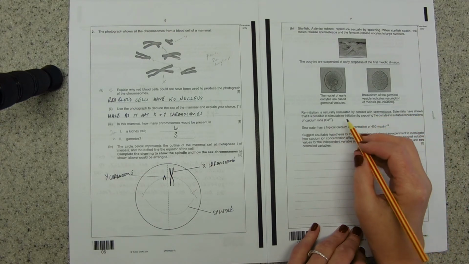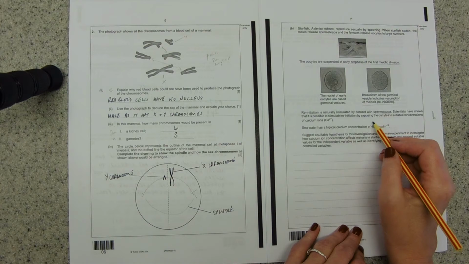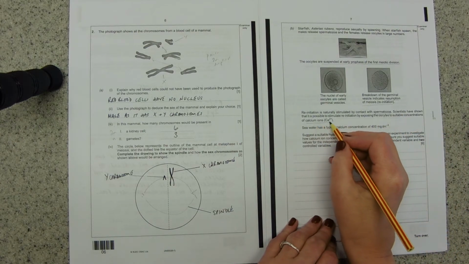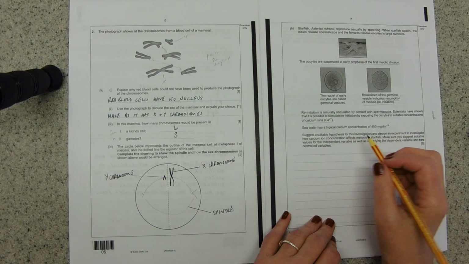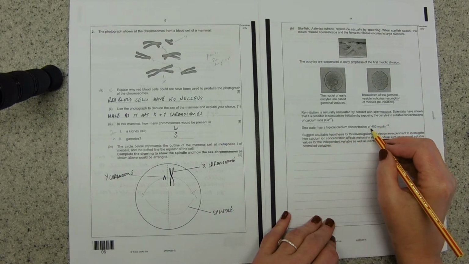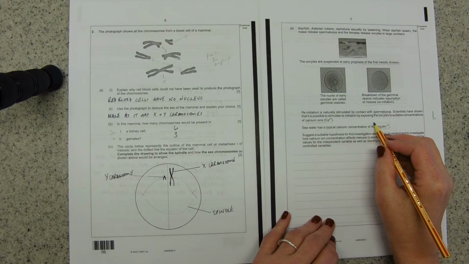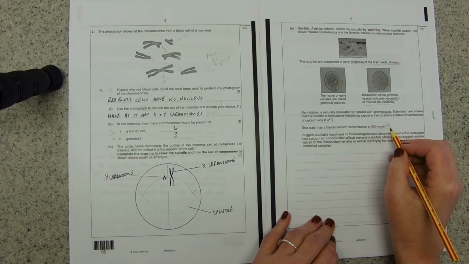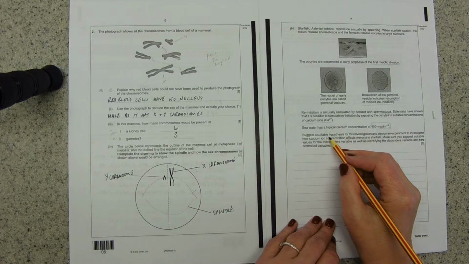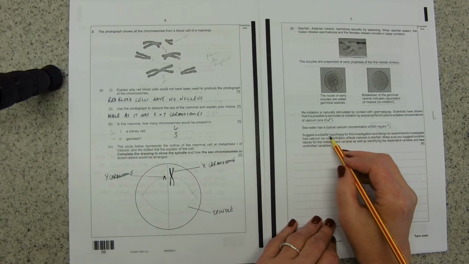Scientists have shown it is possible to stimulate reinitiation by exposing the oocytes to suitable concentrations of calcium ion, so presumably instead of sperm. Seawater has a typical calcium ion concentration of 14 milligrams per decimeter cubed. I don't quite know why they've told me that yet. Suggest a suitable hypothesis for this explanation. So let's do that first.